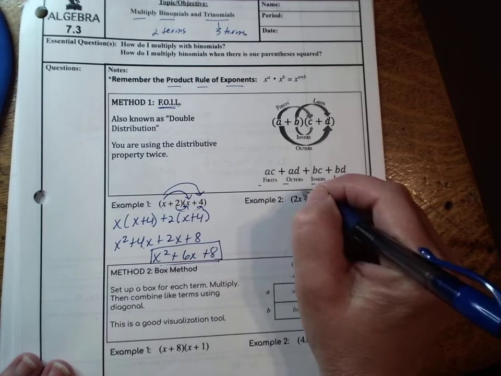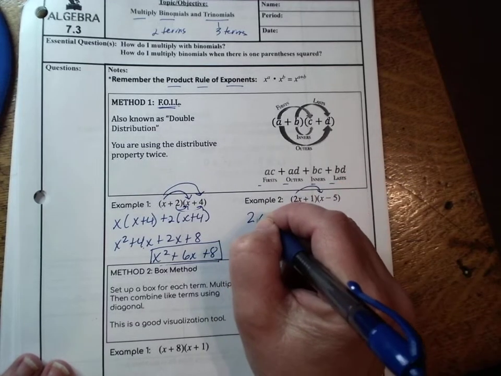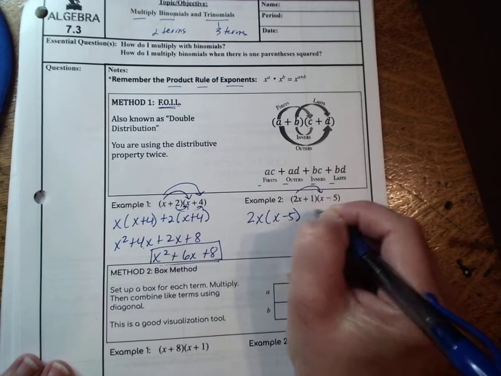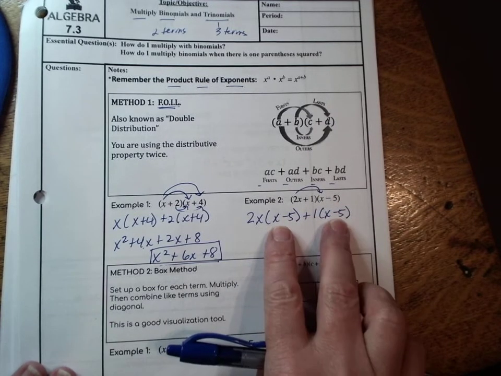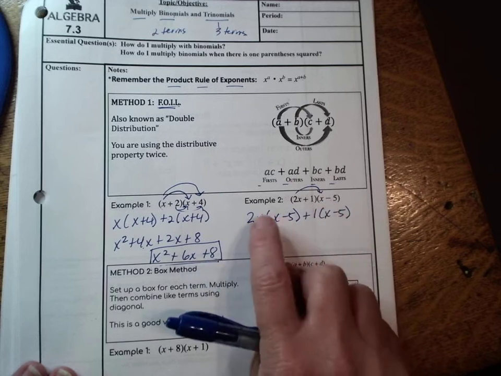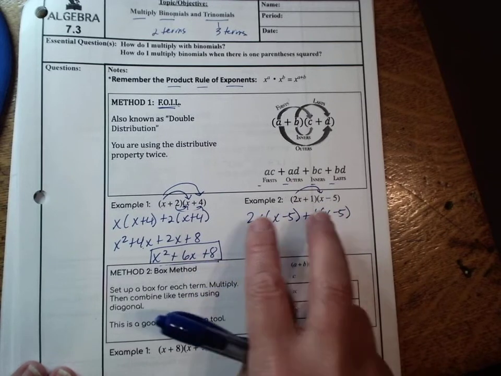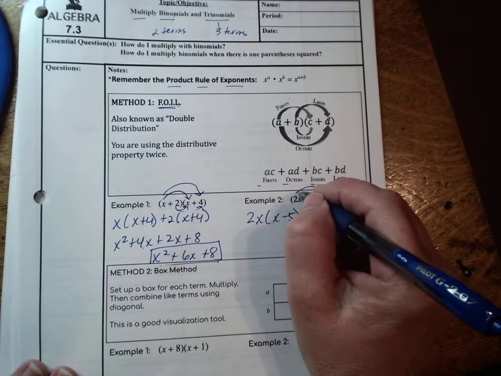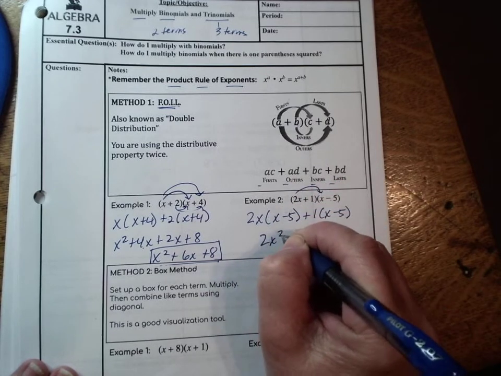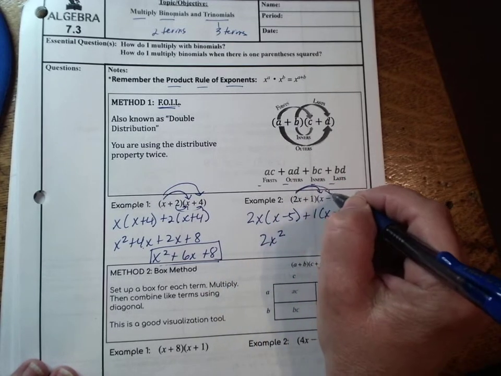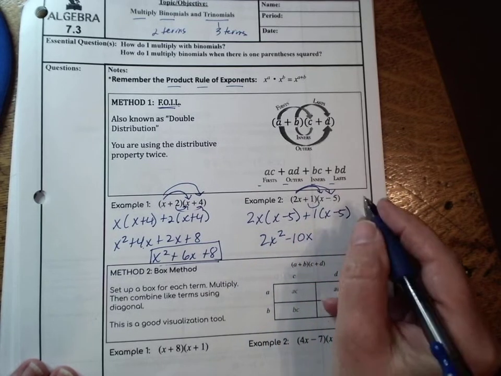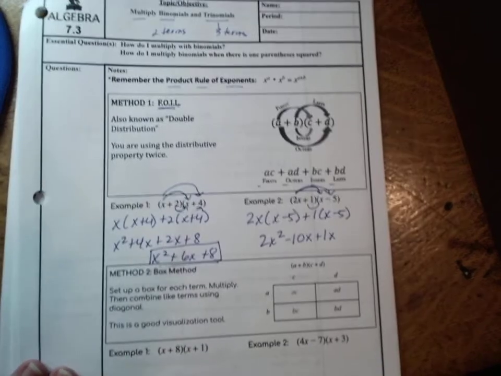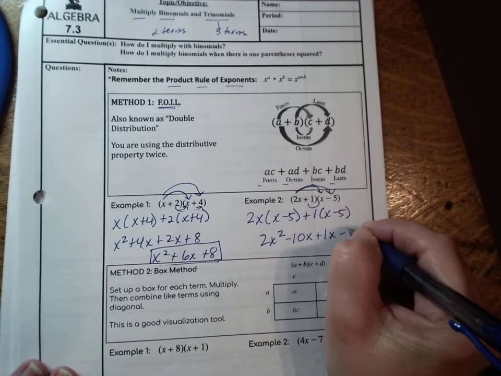So this is saying 2x times x minus 5 plus 1 times x minus 5. Notice these are the exact same because they're right there. So it's 2x plus 1, you're just splitting that. And then the FOIL method: you're doing the first, 2x squared. The outer, 2x times negative 5 is a negative 10x. The inner, plus 1x. And then 1 times a negative 5 is a negative 5.